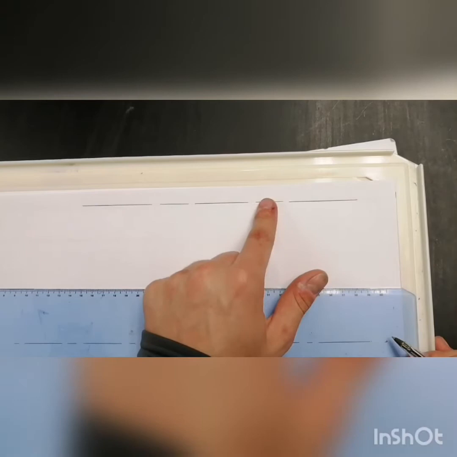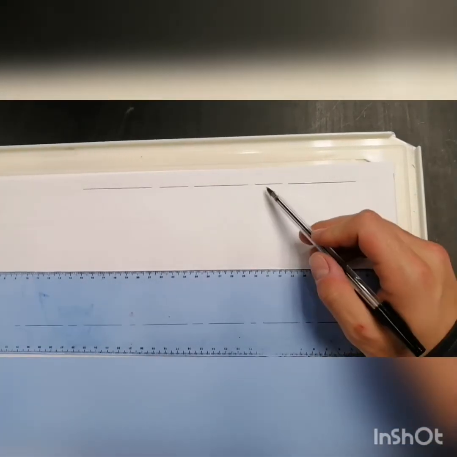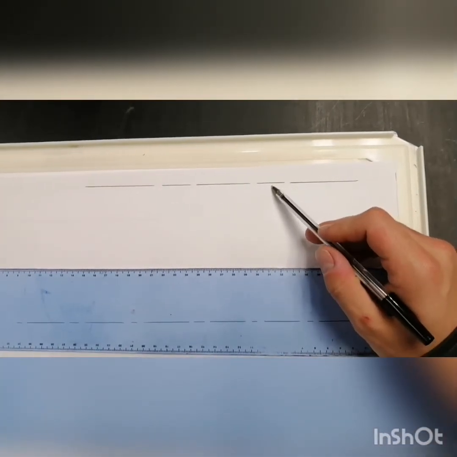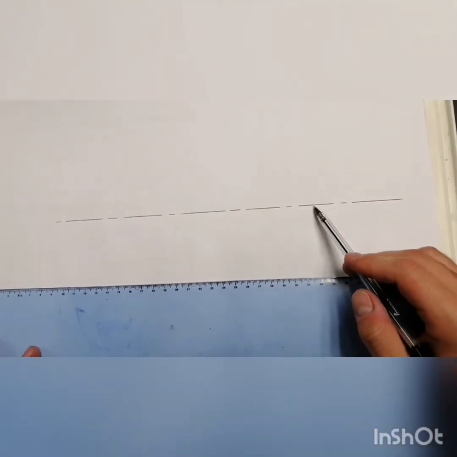As julle sal sien, hierdie centerline hierso, dis 'n lang lyn en 'n kort lyn en 'n lang lyn en 'n kort lyn. Maar hierdie kort lyntjie is bietjie te lank. So guys, please don't draw the lines like this. The short line is too long. It has to be like this. Draw it just like this. This is approximately 3 centimeters. This is approximately 5 millimeters. Min of meer 3 centimeters is 30 millimeter en min of meer 5 millimeter. Asseblief my lief. So, let's carry on. Kom ons gaan aan.